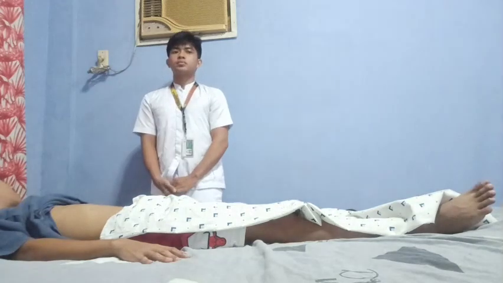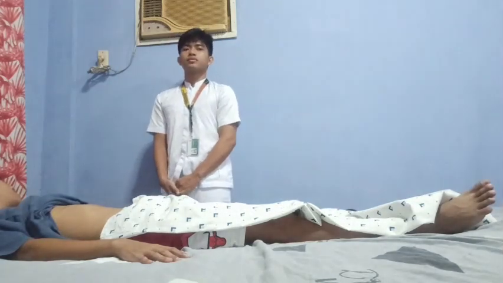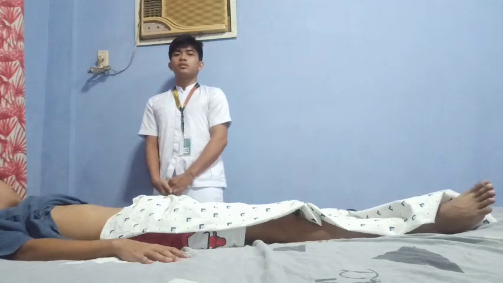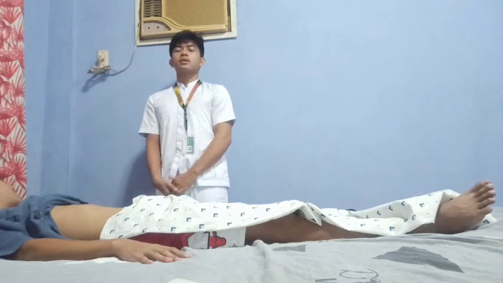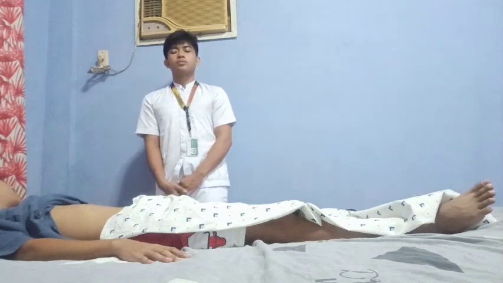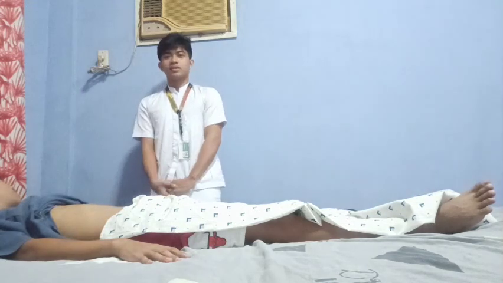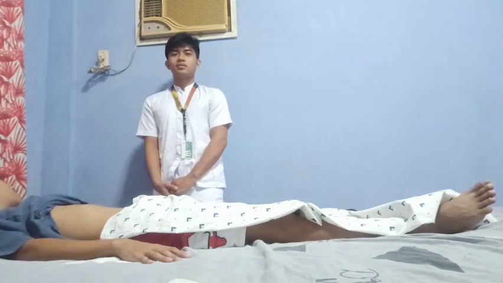Okay, as I observe, slight pulsation of the abdominal aorta in the epigastrium, and normally peristaltic waves are not seen, which is normal.